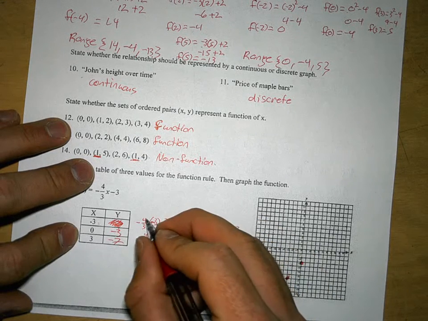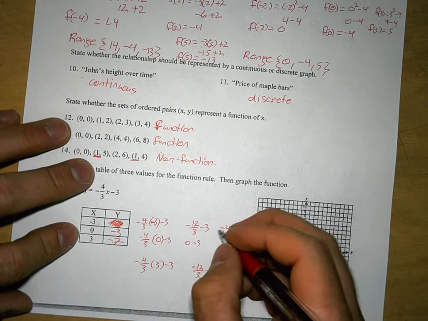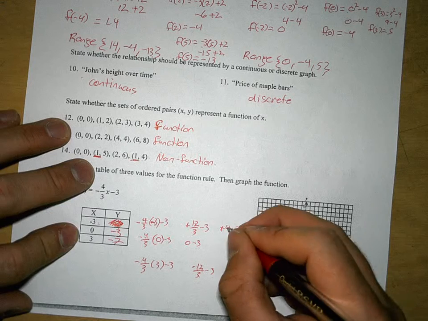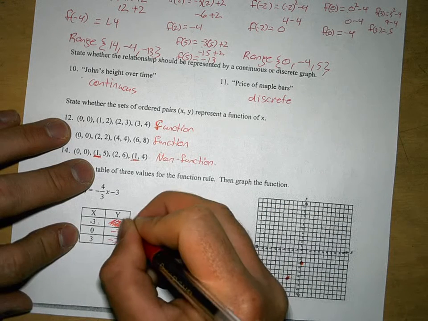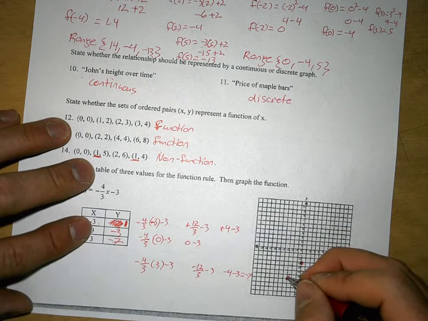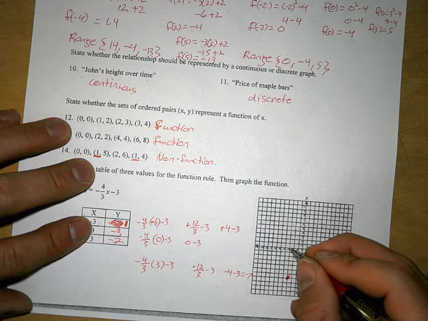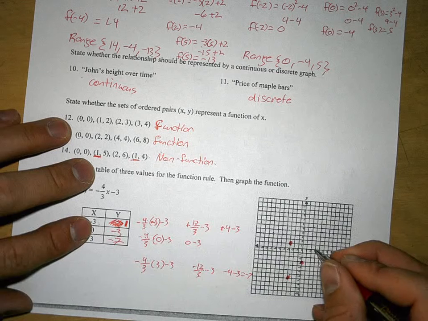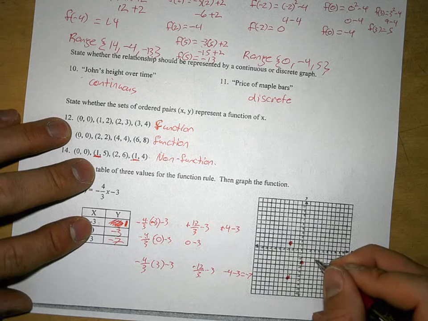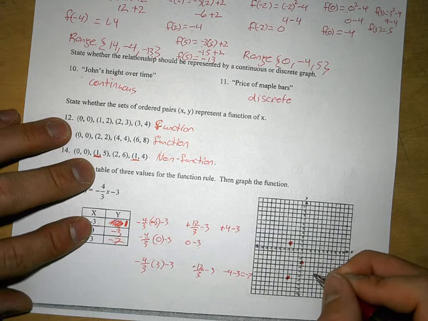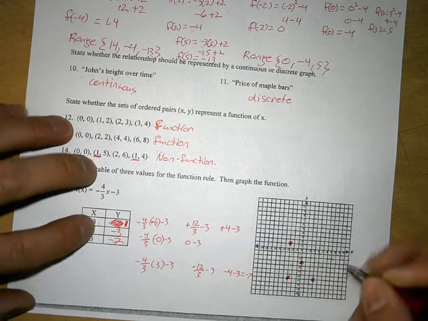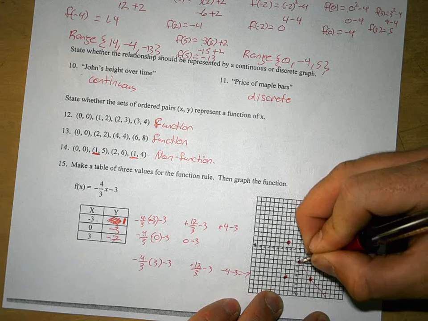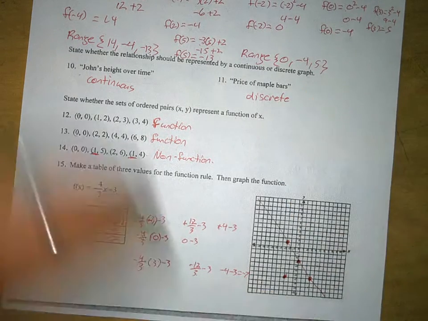Negative 3 times negative 4 would come out to a positive 12 over 3. Positive 4 minus 3, which would just be 1. Negative 3, 1. That would be this point, and this should be a positive 3 down 7. Apologize for that mistake. Here is my graphed line. Okay, next video.